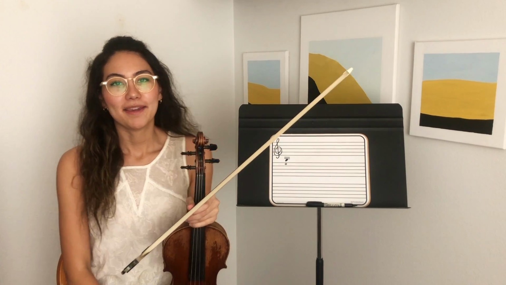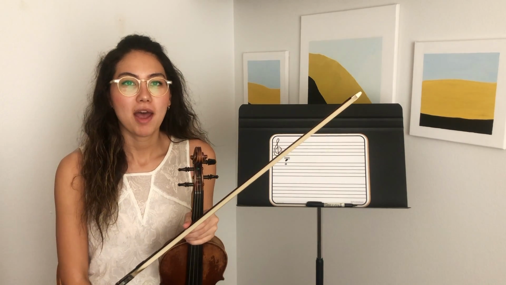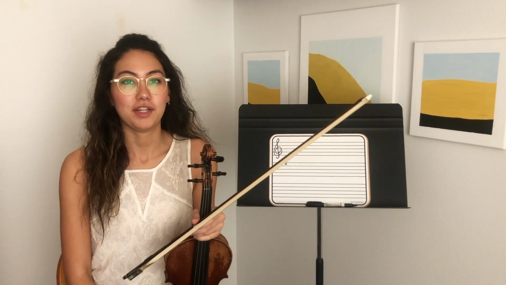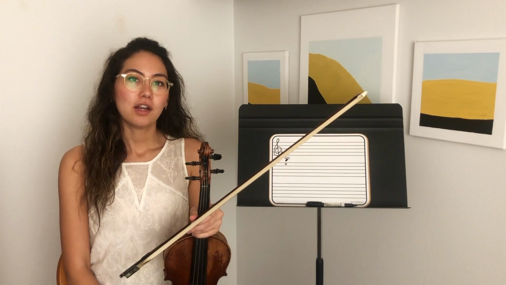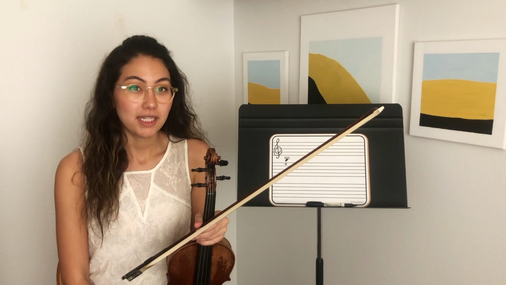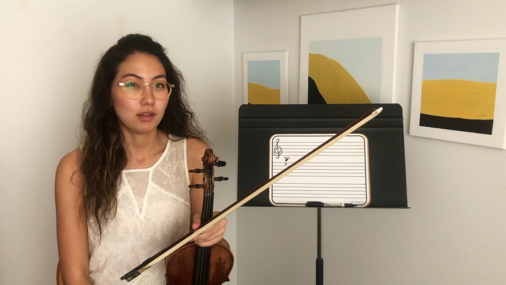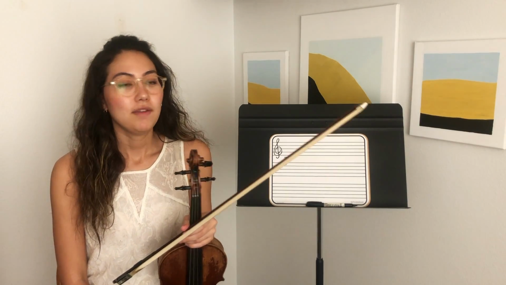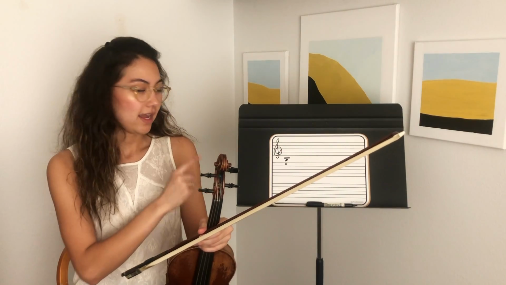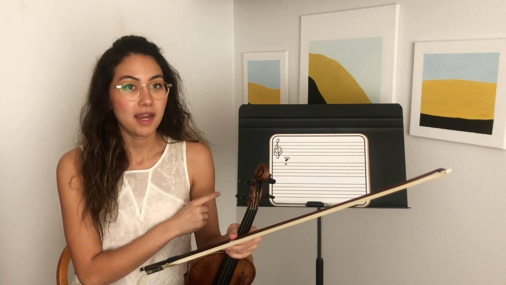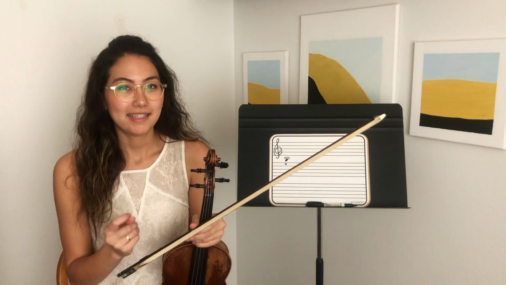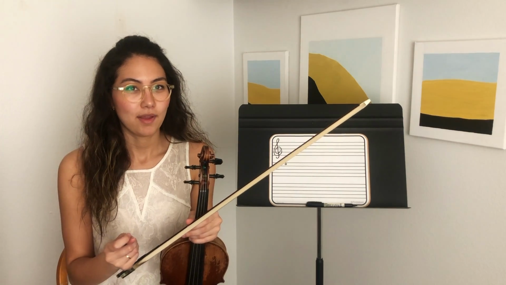My name is Jaclyn Kim, and today I'm going to be talking about the most commonly found enharmonic notes on the G string. Enharmonic notes are notes that sound exactly the same but look different and have two different names. So even though they look different and they have two different names on the staff, if you closed your eyes and you played those different notes, they sound exactly the same.